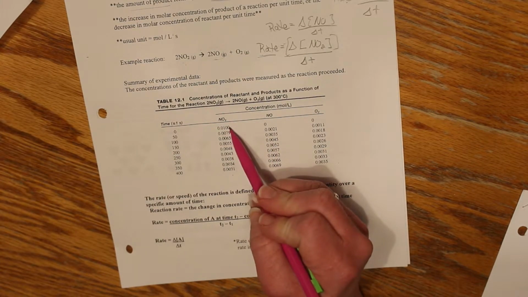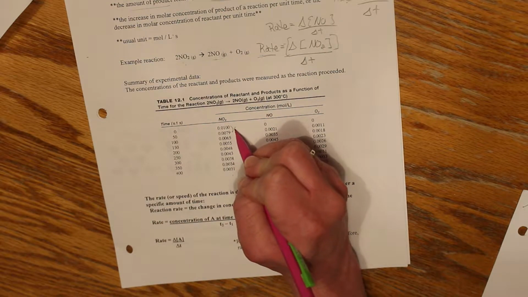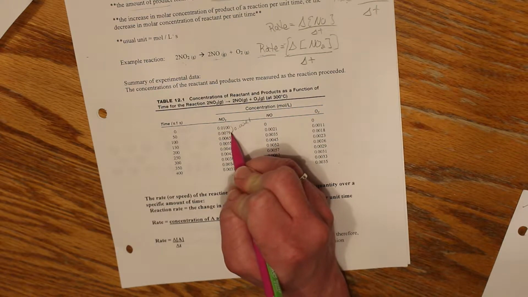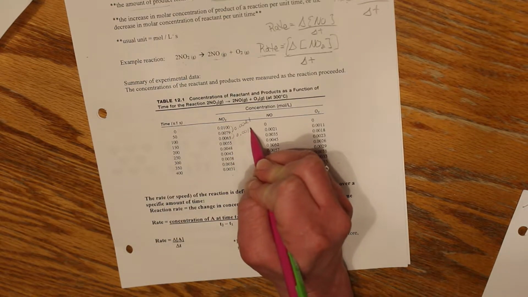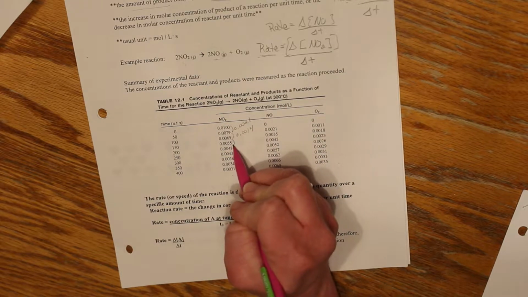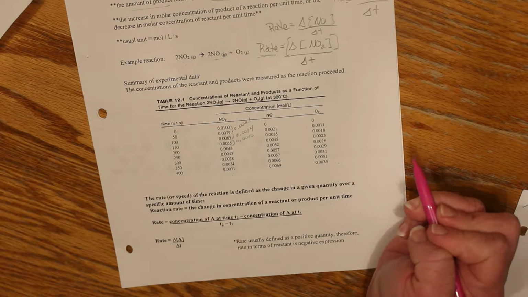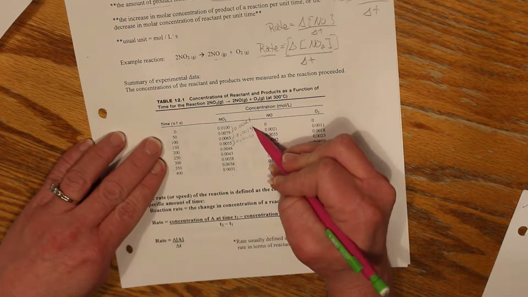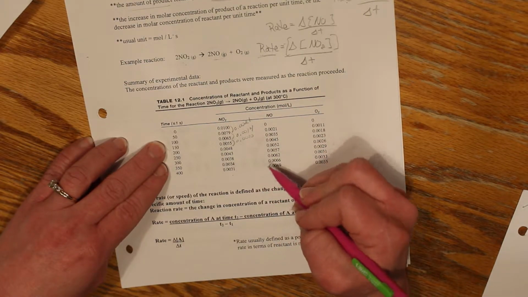In fact, from 0 to 50 seconds, we have a change of 0.0021 mole per liter, and then from 50 to 100, it's 0.0014, and then the next 50 seconds, it's 0.0010 molar. So we're actually decreasing the change amount per 50 seconds.